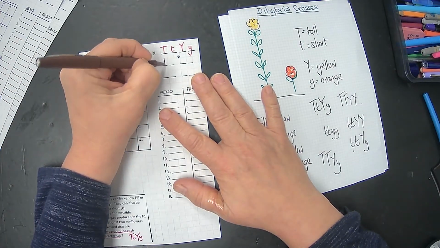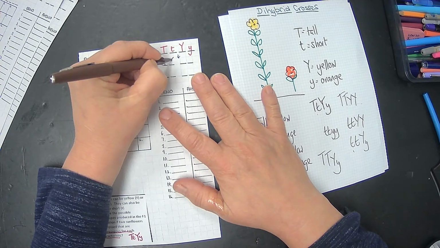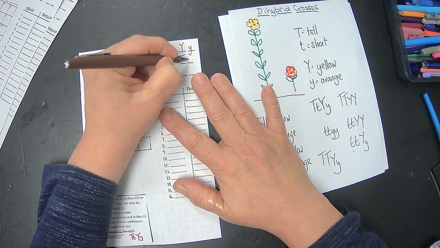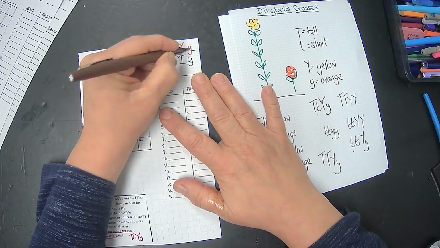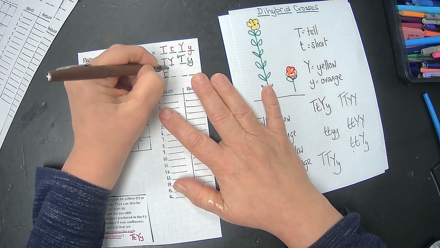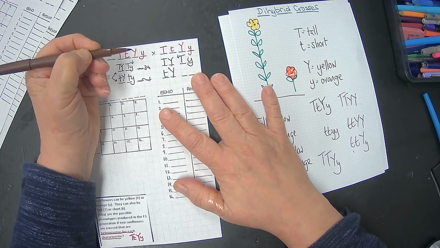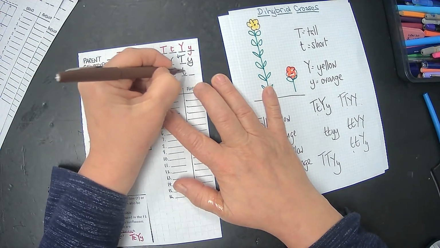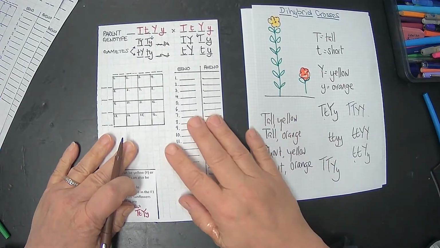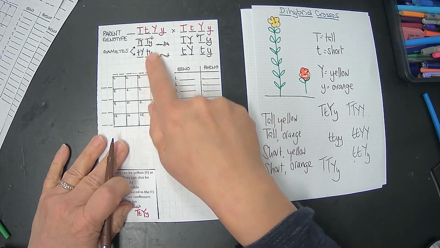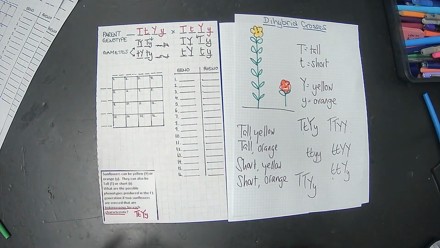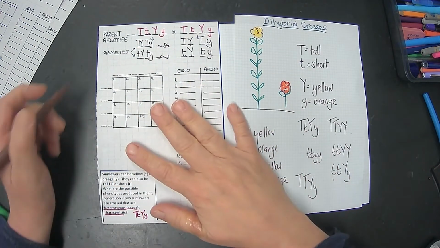So big T, big Y, those two could go together. Big T, little y could go together, one of each. Little t, big Y, that's another combo, one of each letter. Or little t, little y. So all I did was I separated every combination, because I've got two different characteristics. I'm going to have two letters this time.